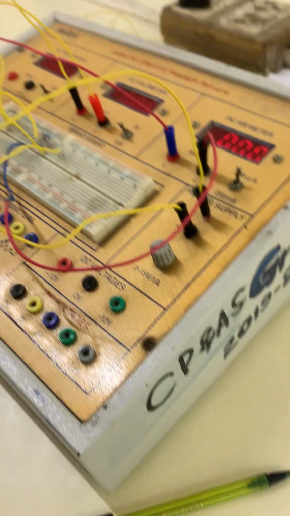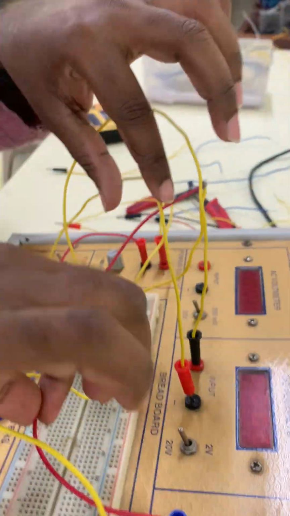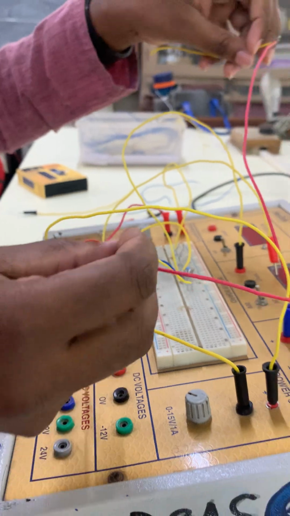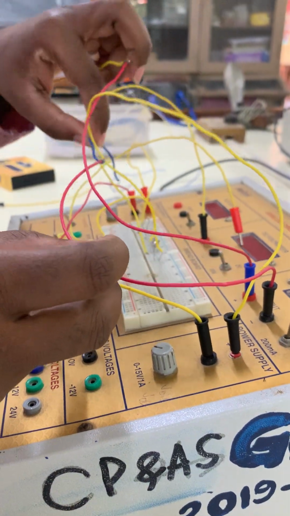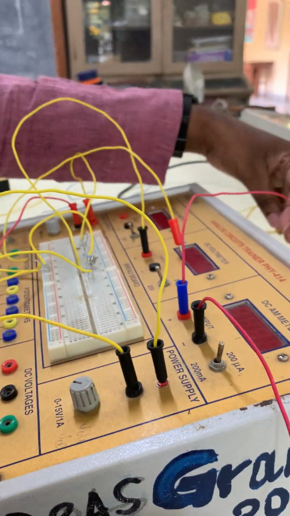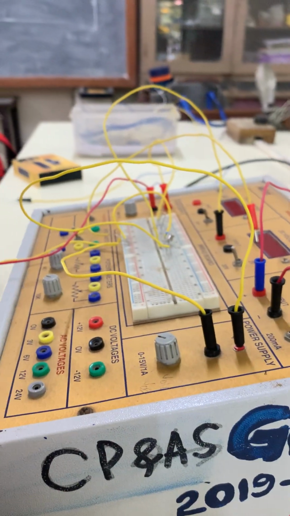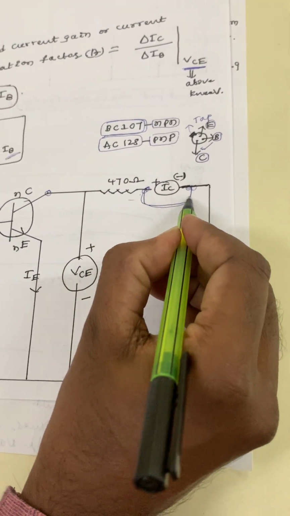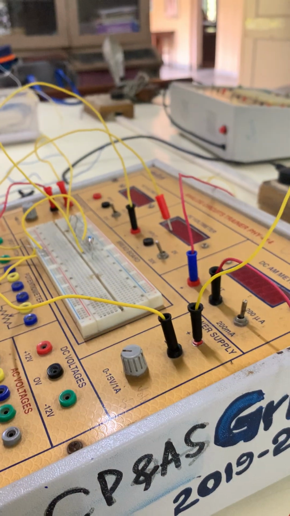So switch off this current meter. Once you see this current meter, where is it connected? It is connected from the base. Now I am removing this current meter, because I want to connect it at IC. At IC I have to connect. That's why you also have to remove this power supply end.